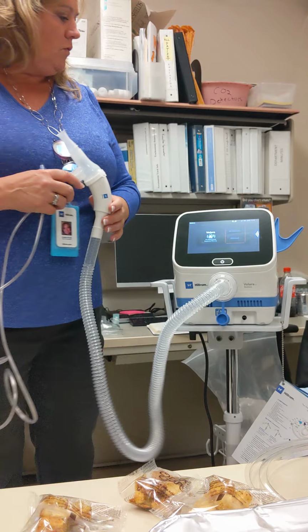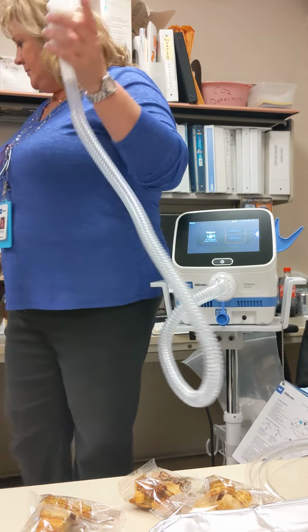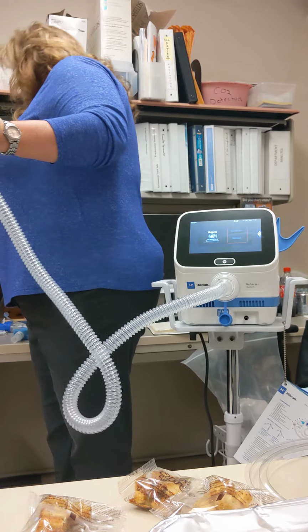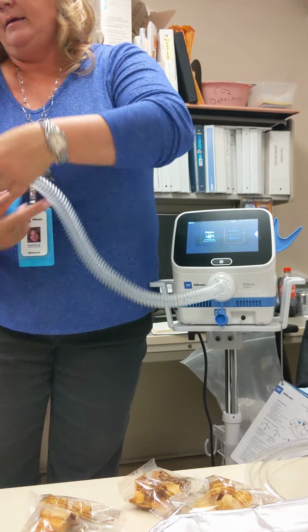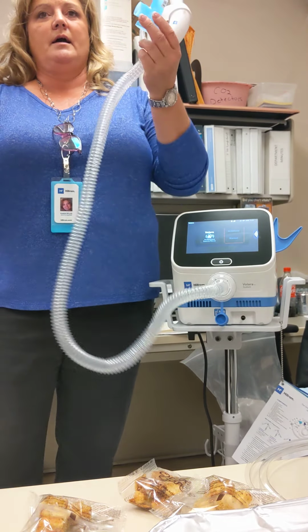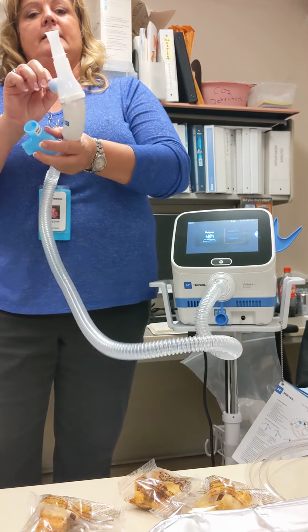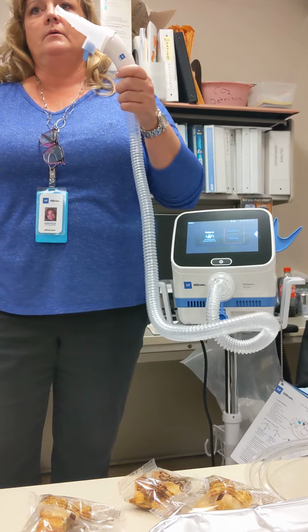Now, people do and don't, but sometimes you will do a spontaneous breather without a nebulizer because they don't like it. And then they complain that their mouth is too dry. But then you can take the plug off your cone, stick it in here, and now you can do a spontaneous breather without a nebulizer.